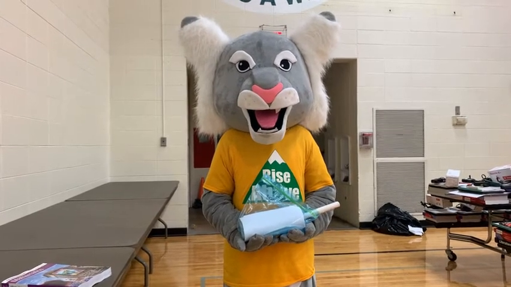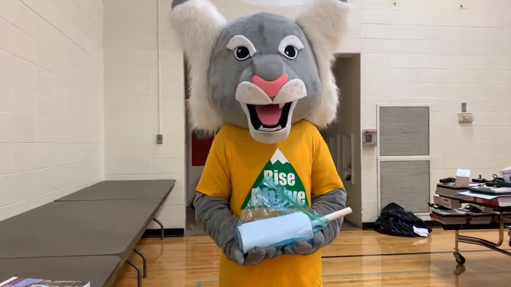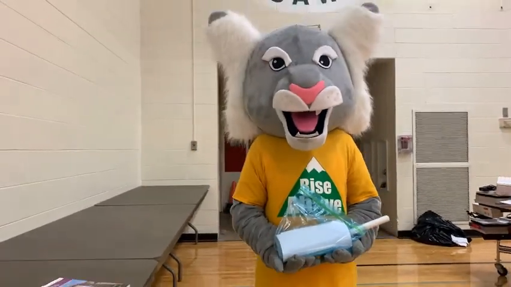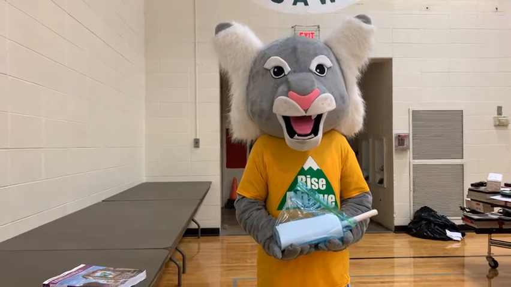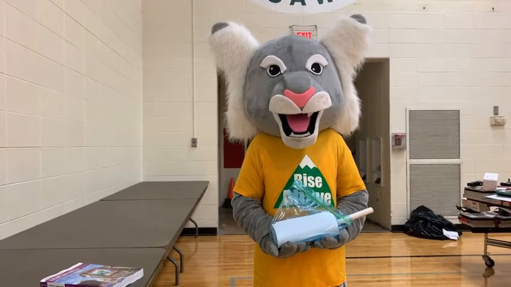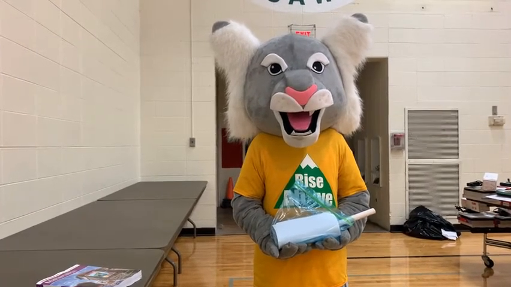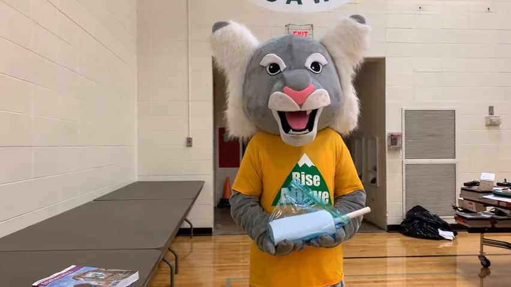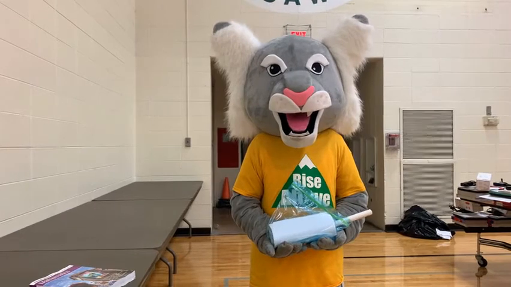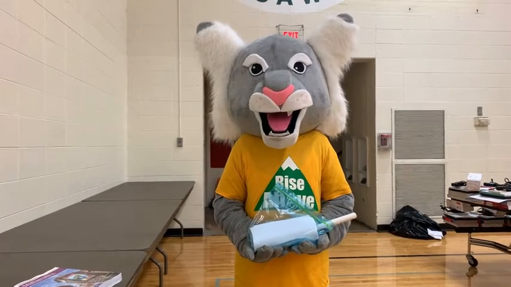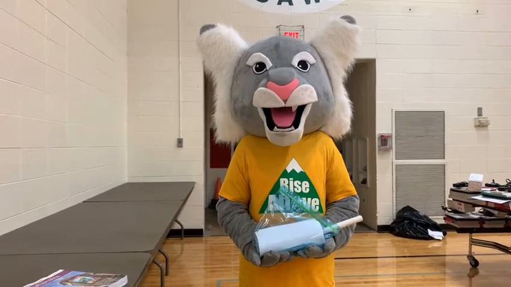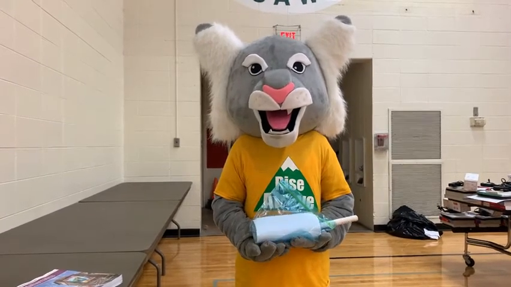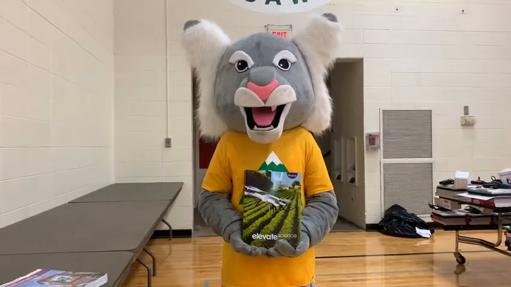Some of you may have received a plastic bag with some papers and a piece of PVC pipe. If you are signed up for STEAM class for first semester, Mr. Wright, your STEAM teacher, has put together a kit for you to build a model rocket. This is going to be a hands-on project that will require very minimal supplies at home, but please stay tuned for more instructions from him on how to build this and how to make these things fly.